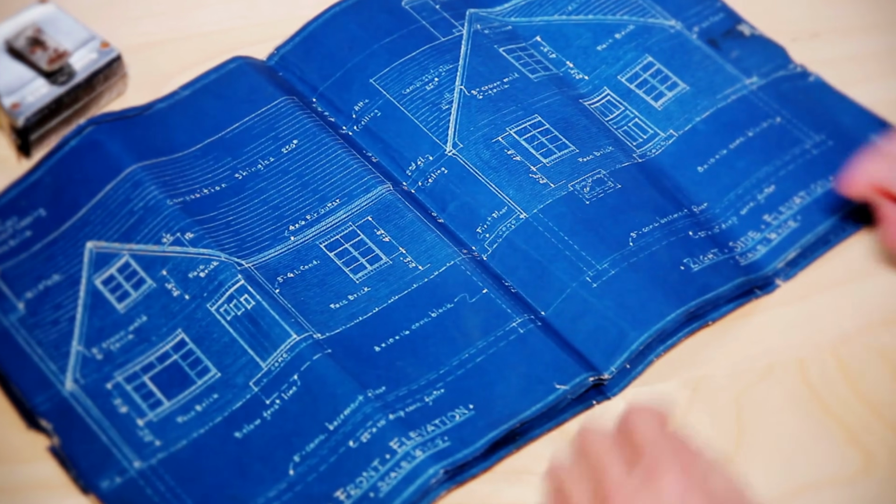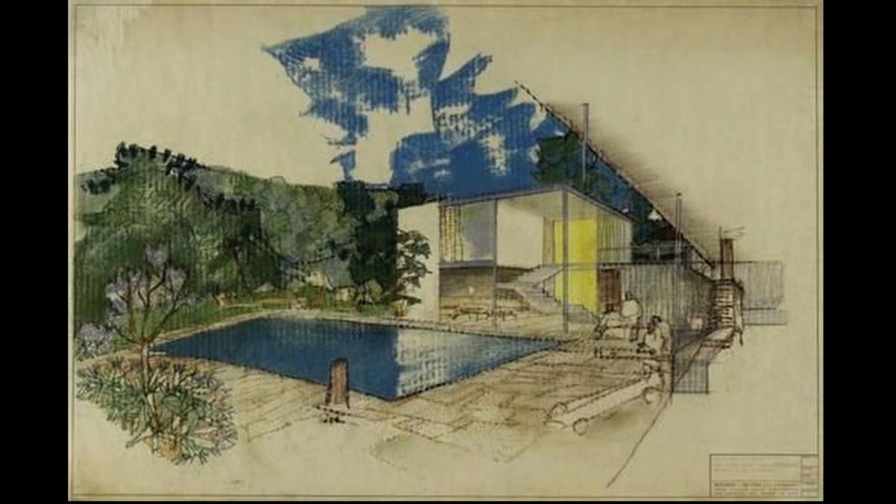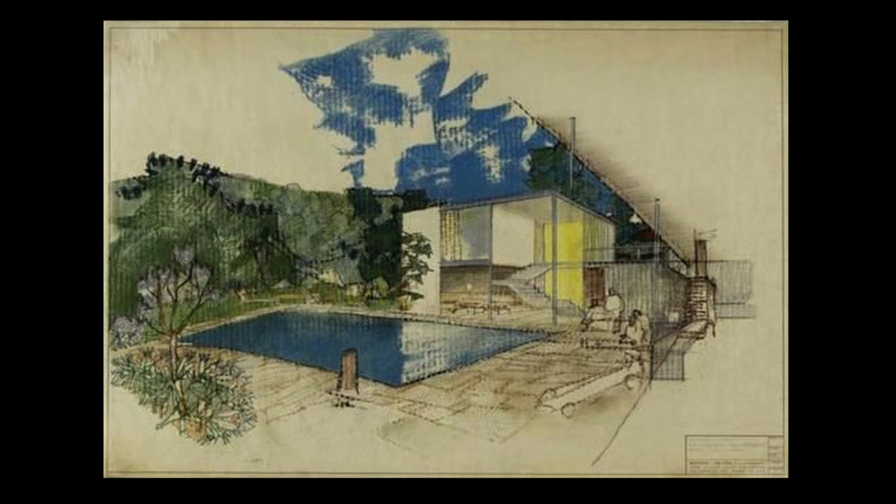Blue was mostly used, and this is where we get the term blueprint from. Architects would use dark blue of the blueprint for renderings, and use colored pencil or pastels to pull out the highlights.